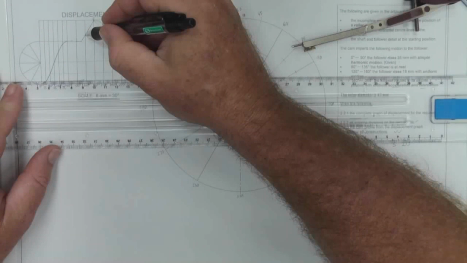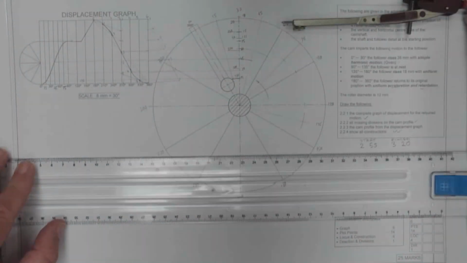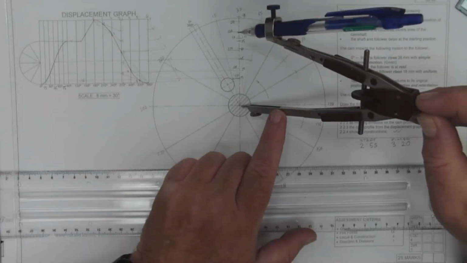Okay, 150. Let's just check that. Okay, so 150 and 240 are on the same point.